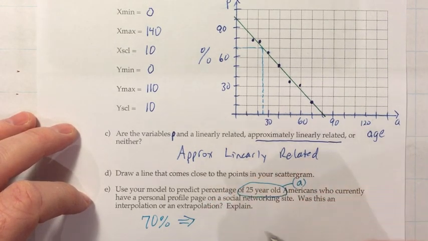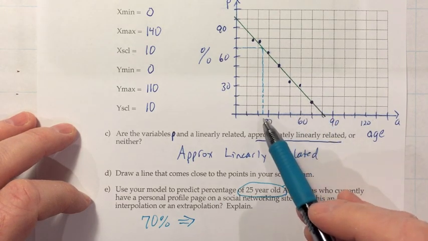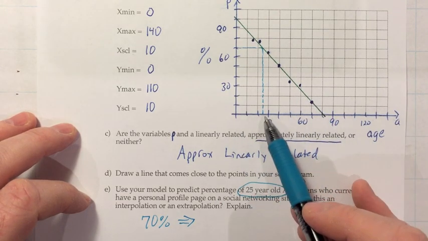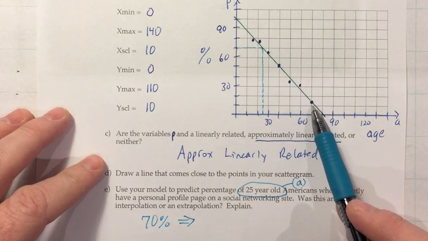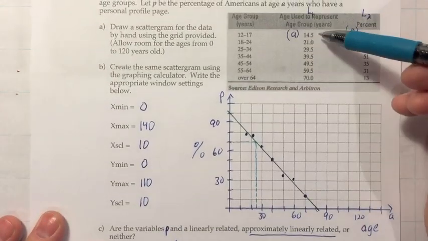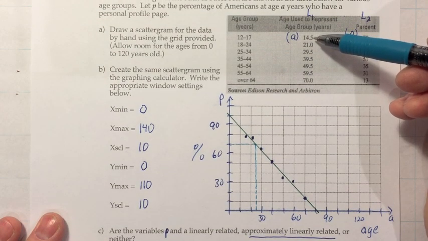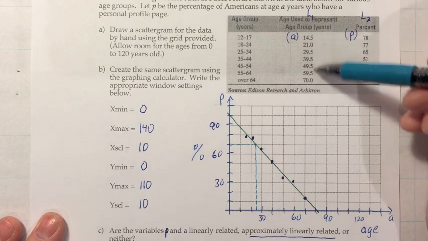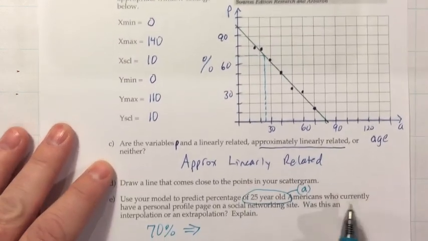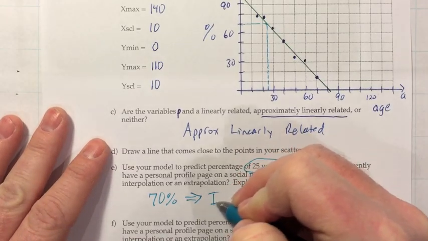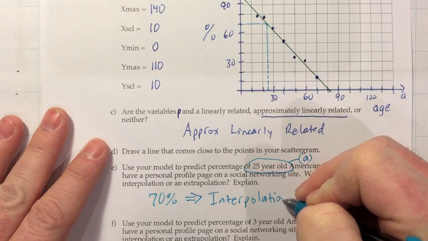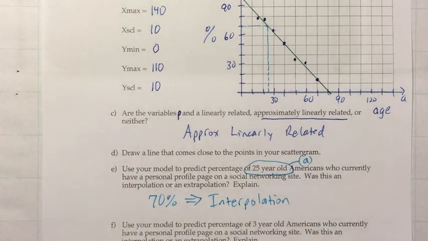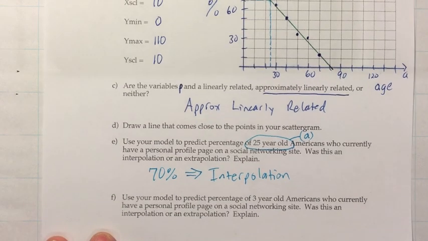We'll define those on the next page, but an interpolation is when the x value or horizontal value they give you is bigger than your smallest and smaller than your biggest. What I mean by that is a 25-year-old is older than 14 and a half but younger than 70, so it fits within the range of this data set. When that happens, that's called an interpolation. If it had been younger than the youngest or older than the oldest, then we call it an extrapolation, and we're about to see one of those.